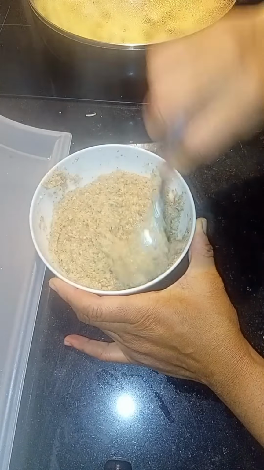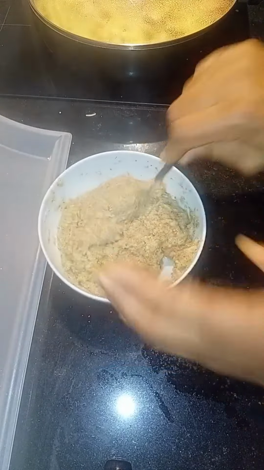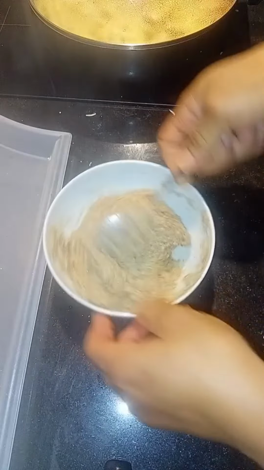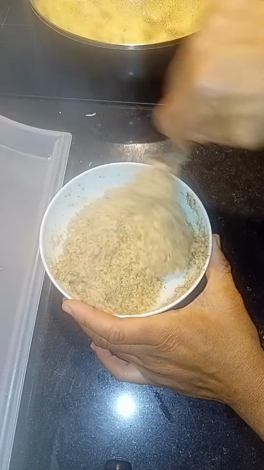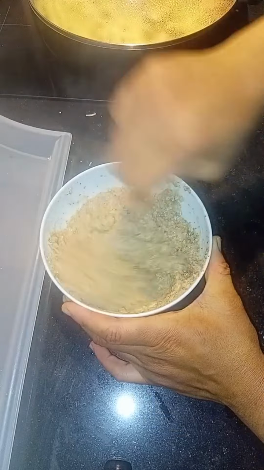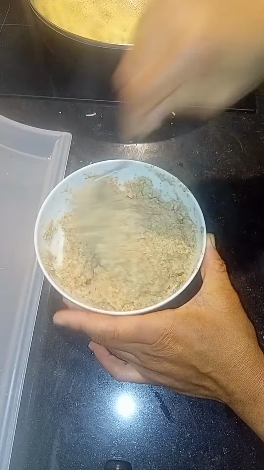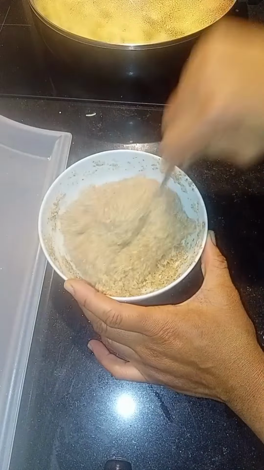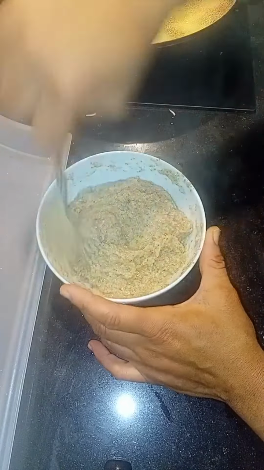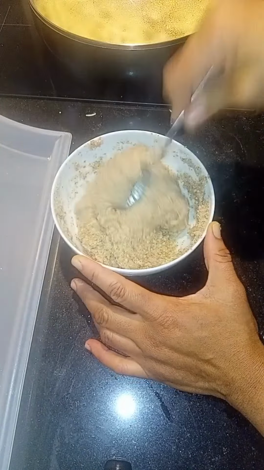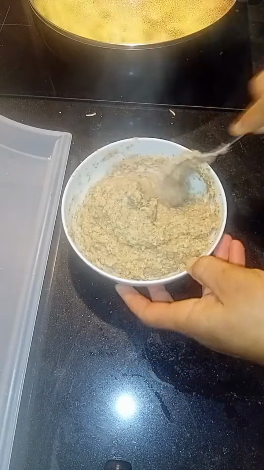After that, I'll season it with some sugar, some powdered milk, and a little salt. Am I calling Maggi again? I normally add some salt when I'm making this oat pap, because it helps to blend the taste.